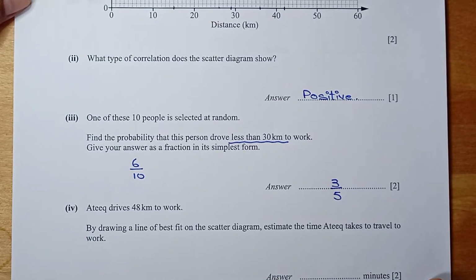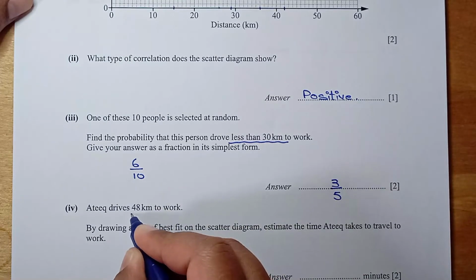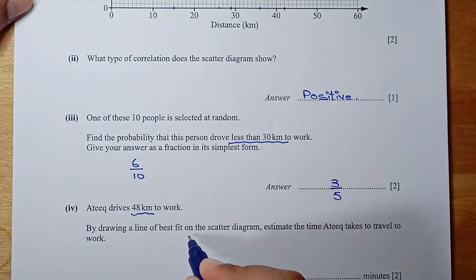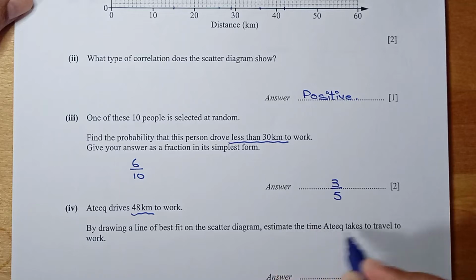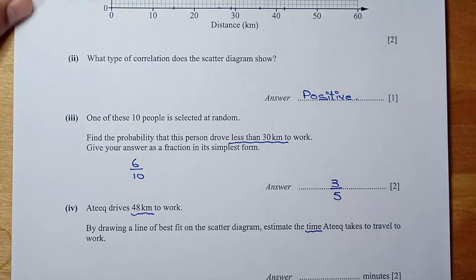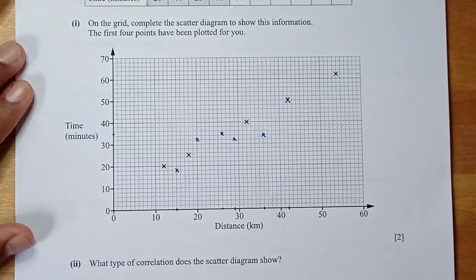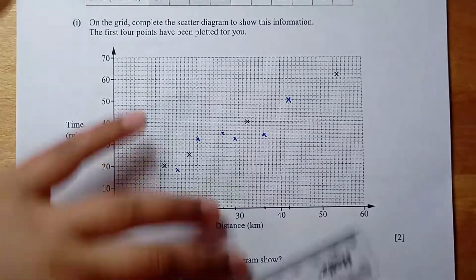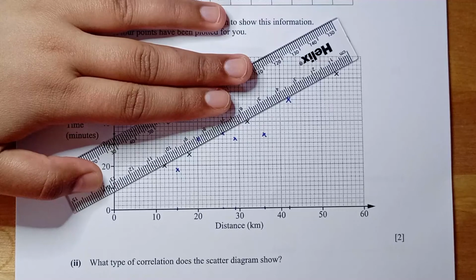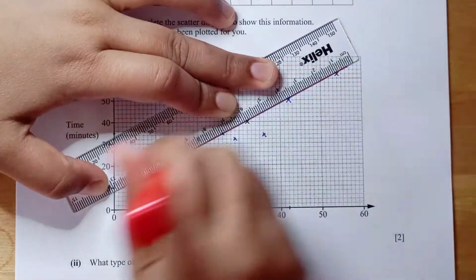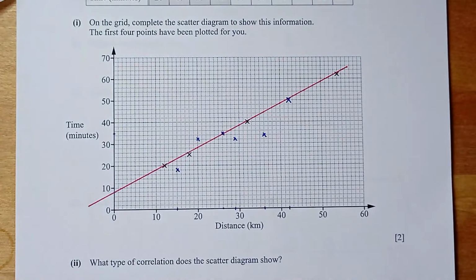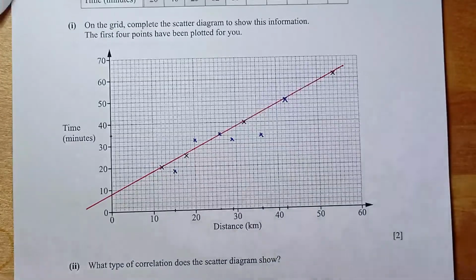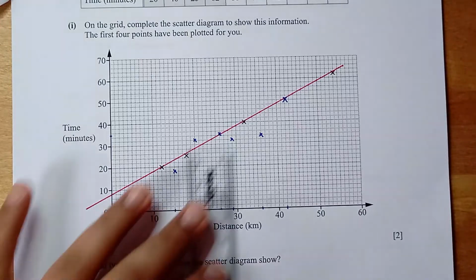Now for the fourth part, Atik drives 48 kilometers to work. Okay, 48 kilometers. By drawing a line of best fit on the scatter diagram, estimate the time Atik takes to travel to work. Okay, so first we need to draw the line of best fit. So the line of best fit is a line that passes through as many points as we can. So I think this would be the line of best fit.